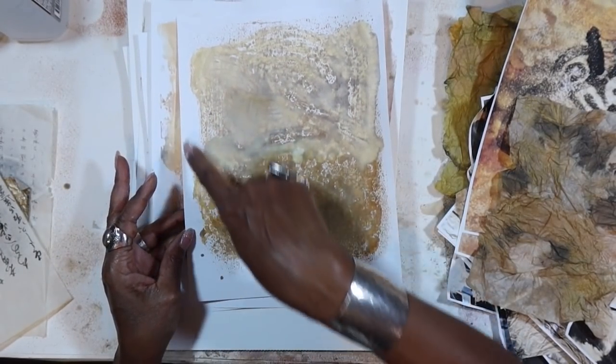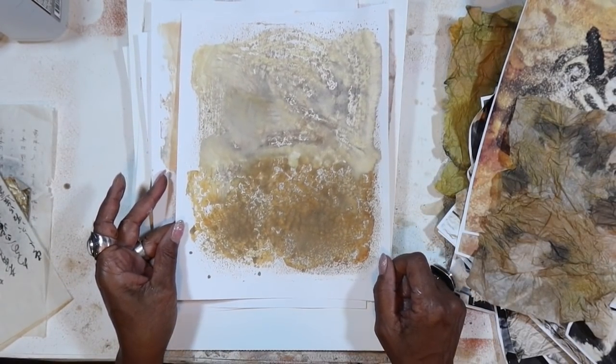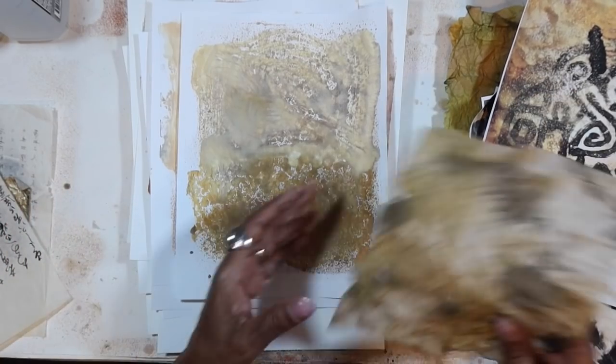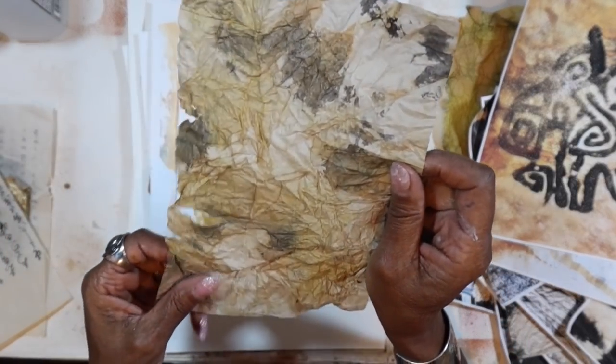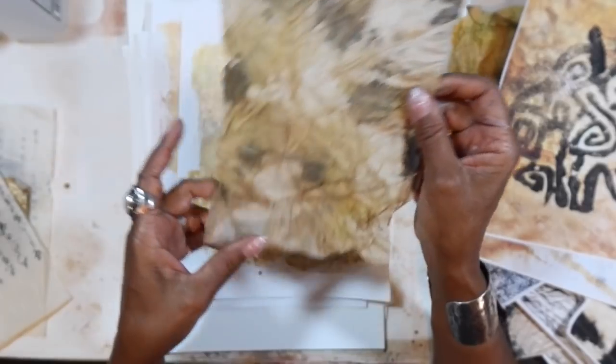And I like this very irregular edge. I just think it adds, you know, like for instance, we could take some of the papers that I like to make using the tissue paper.